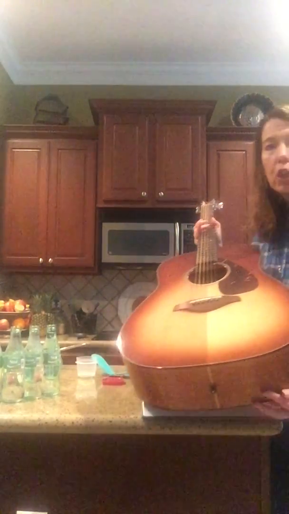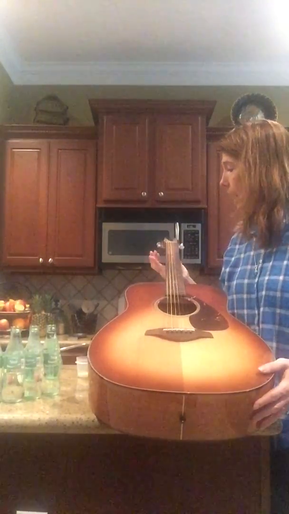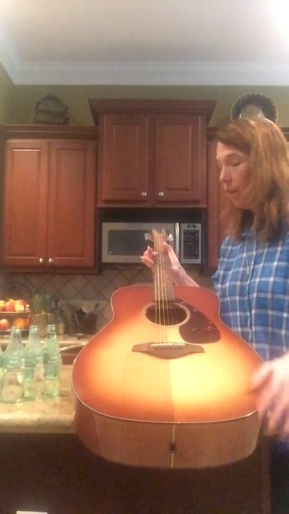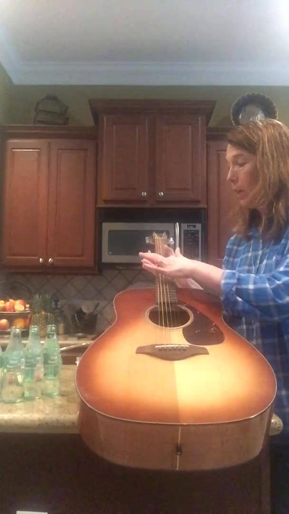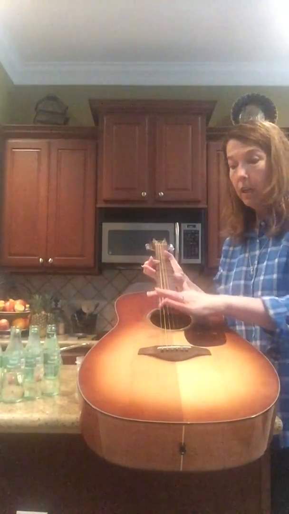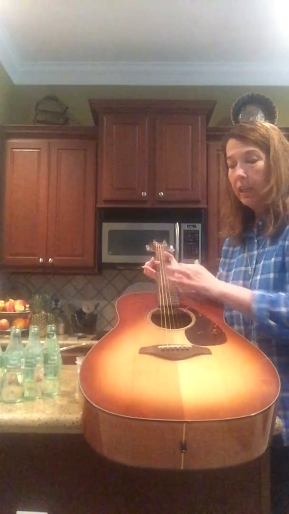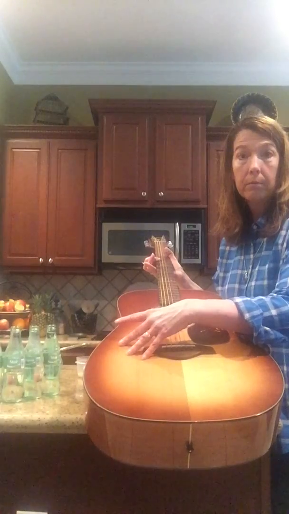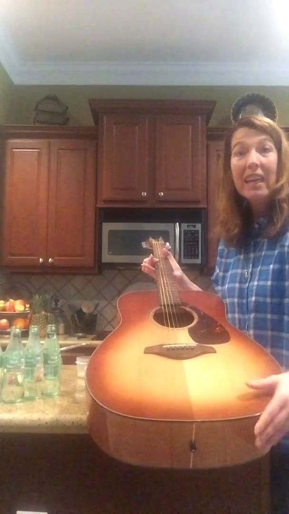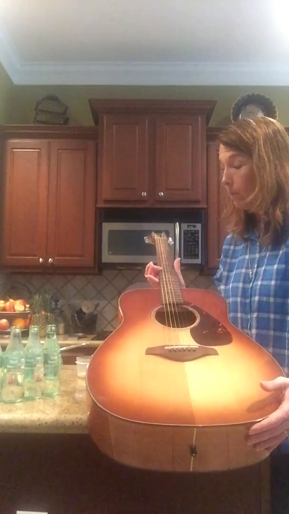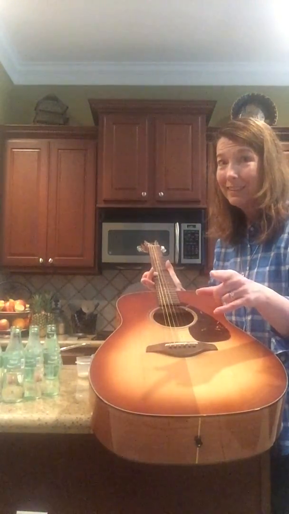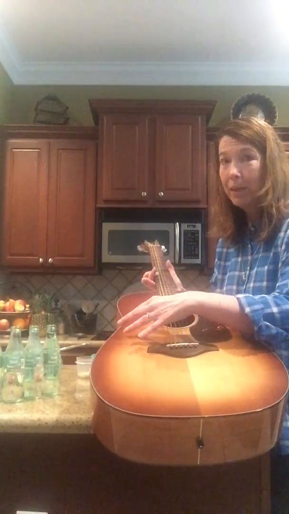Based on what we just talked about, if I hold my finger here, I have this whole string to vibrate, and this is a sound. It's going to have a certain pitch. If I shorten that, let me bring my finger all the way down here, higher, lower, what do you think? You're right, it's going to be higher.